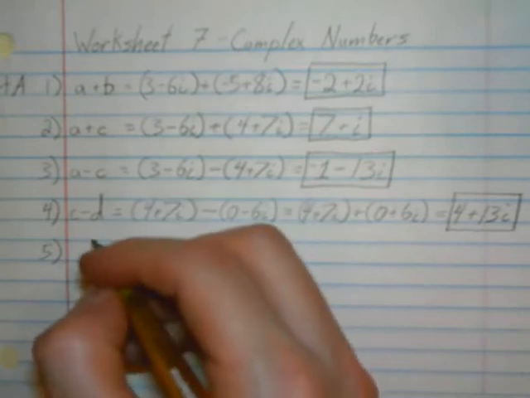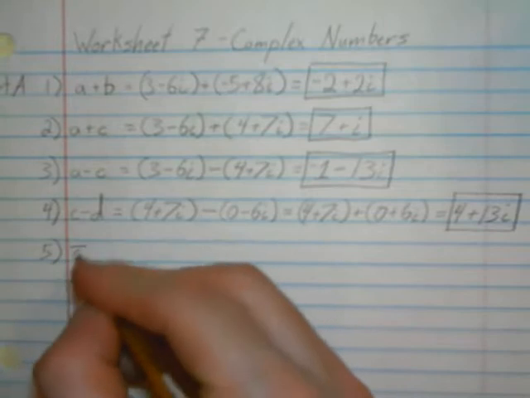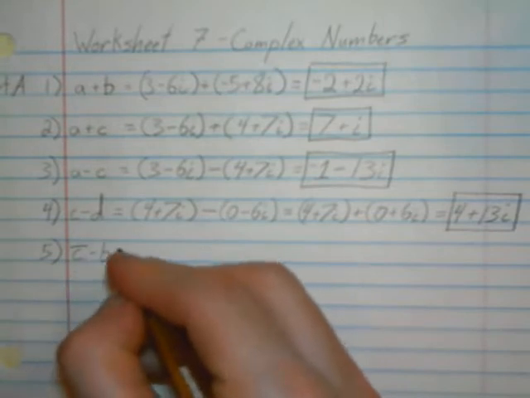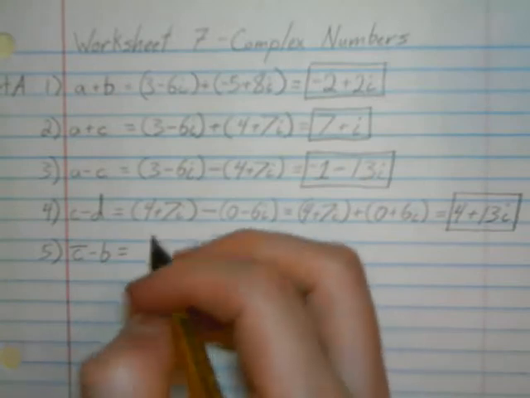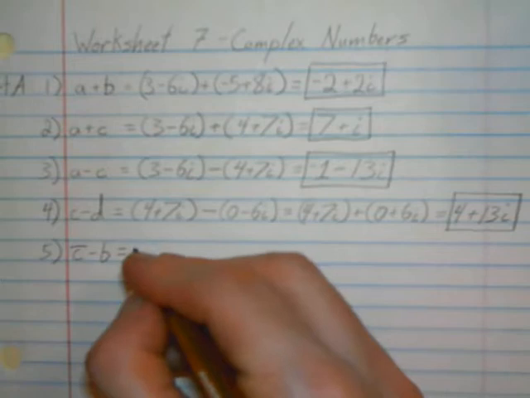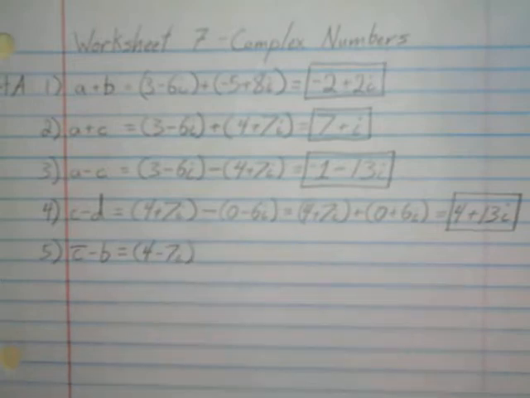Five, I've got the conjugate of c. So c is 4 plus 7i. So when we write that bar over it, we're talking about the conjugate. And this is going to be subtracting b. Now, originally, again, c was 4 plus 7i. The conjugate is 4 minus 7i.